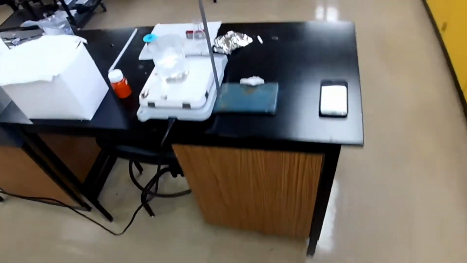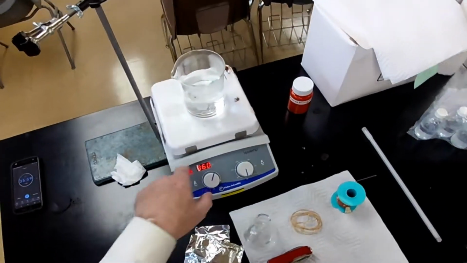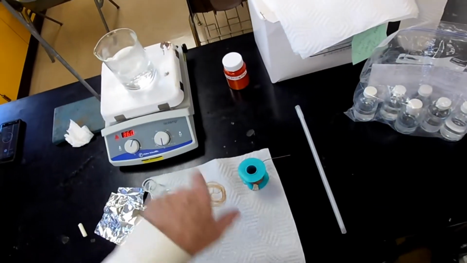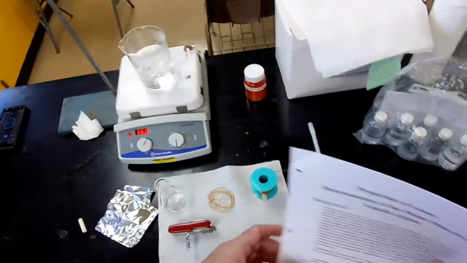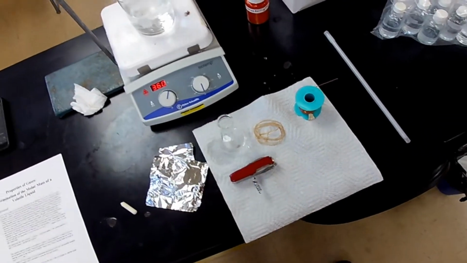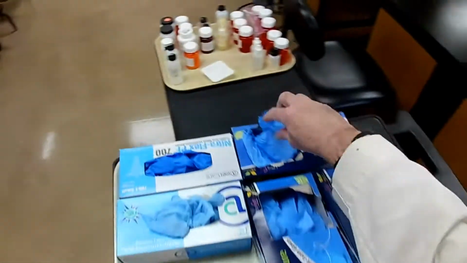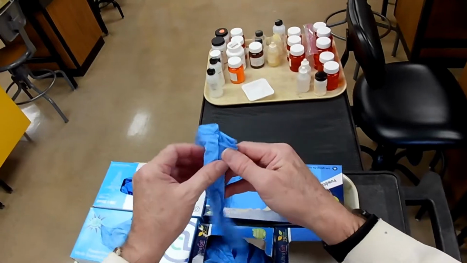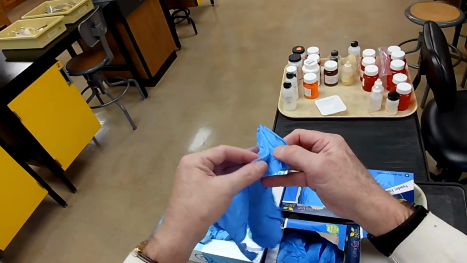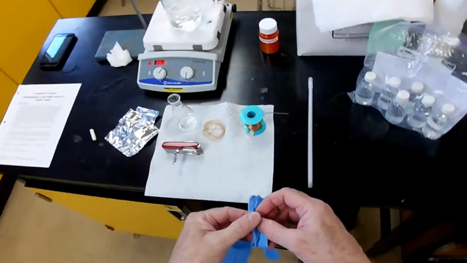Okay, here's our water bath. It's got boiling chips in it, so we make small bubbles instead of one great big bubble. Here's our flask, and I think what I'm going to do is glove up for 2 reasons. One is some of those volatile liquids are irritating.